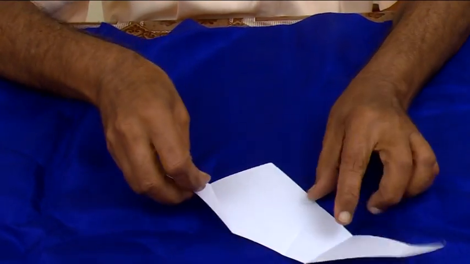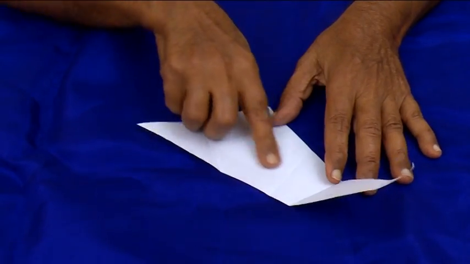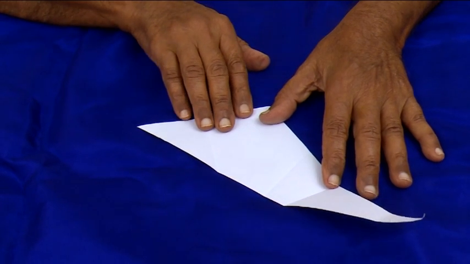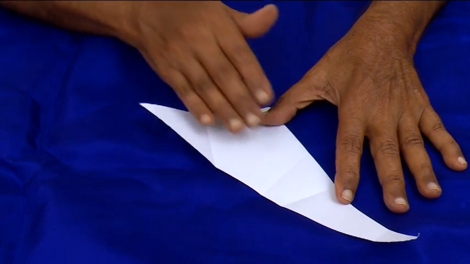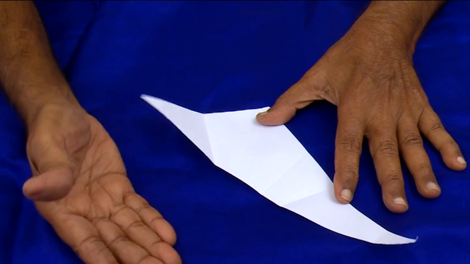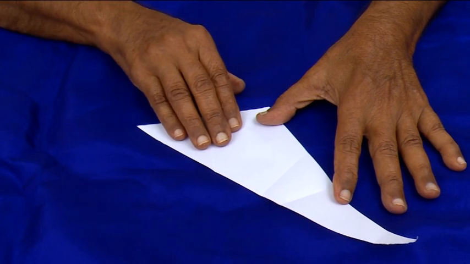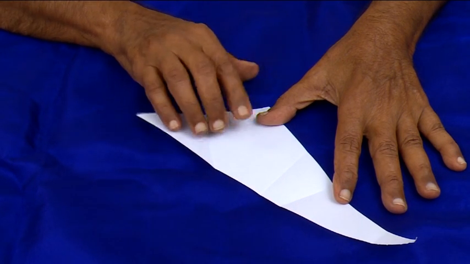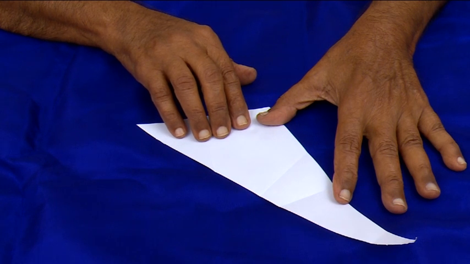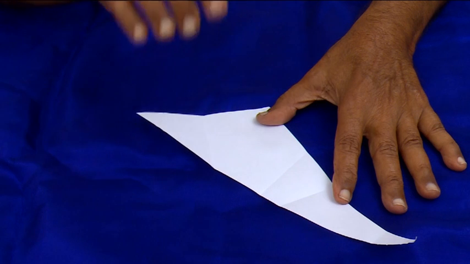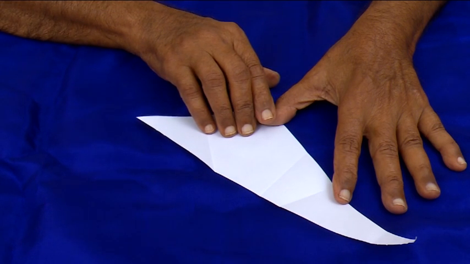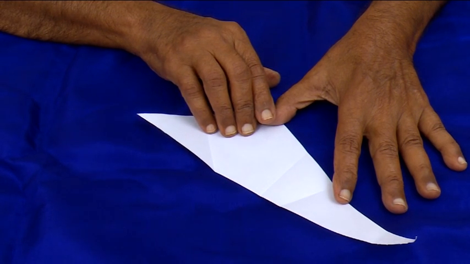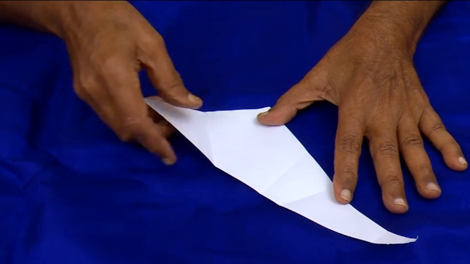So now you can see all the perpendicular bisectors, they do not intersect inside the triangle, so the point is outside. So in an acute angle triangle, the circumcenter is inside the triangle. In the right angle triangle, the circumcenter falls on the midpoint of the hypotenuse. In an obtuse angle triangle, the circumcenter falls outside the triangle.